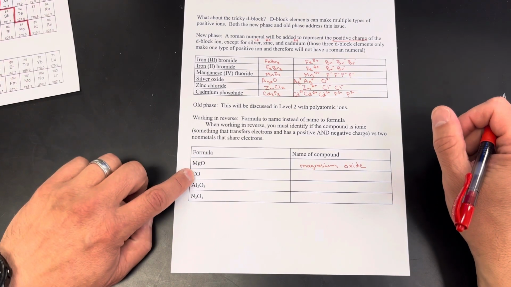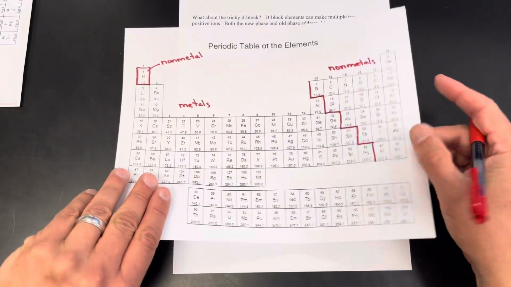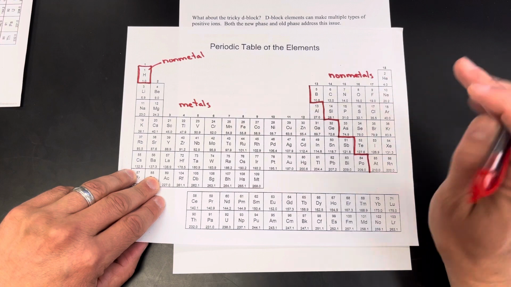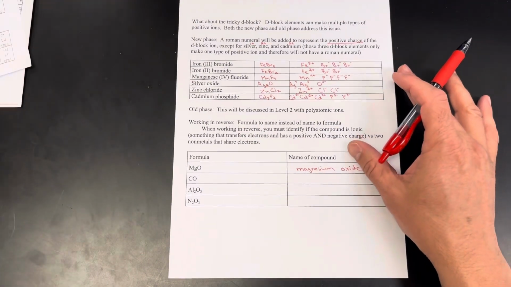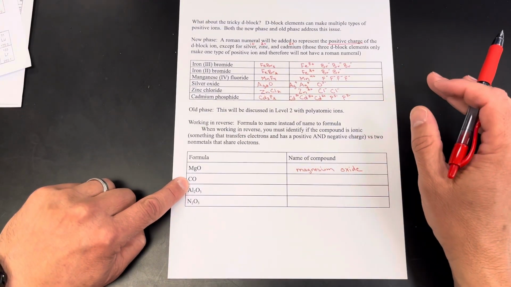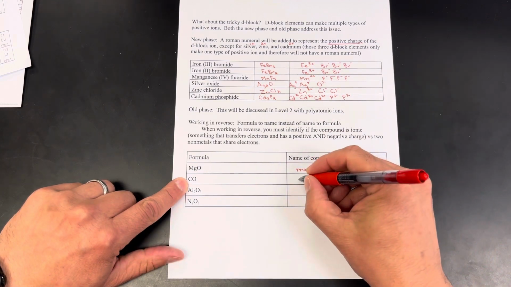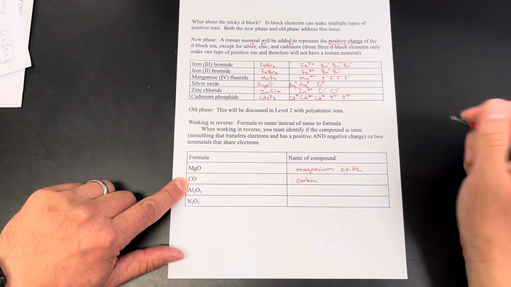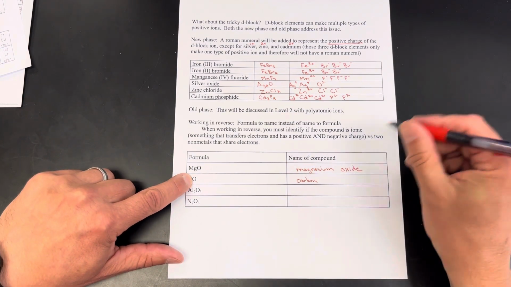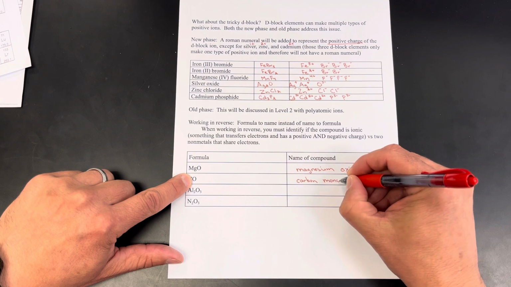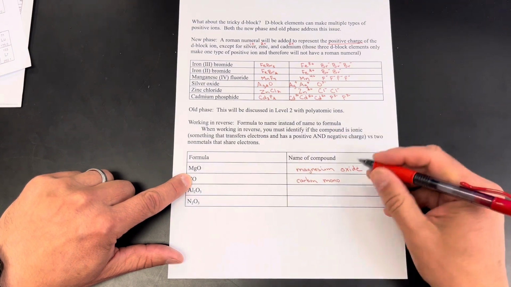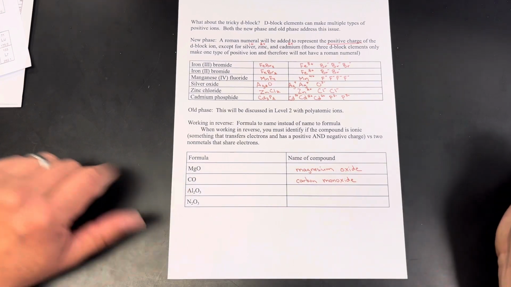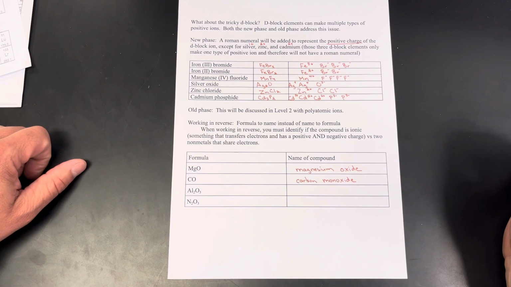Okay, this next one is carbon and oxygen, so I look up where they're at. Carbon and oxygen are right here. They're both nonmetals, so that means I'm going to use prefixes. Now, if the first symbol only has one, that's the only time you don't have to use a prefix. So we just do carbon, but we have one oxygen here, so we're going to use the prefix mono, okay? And then we're going to do oxide. And typically we don't put two O's together, so this is going to be carbon monoxide.